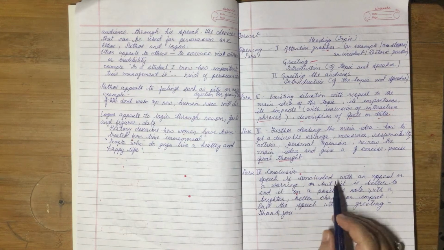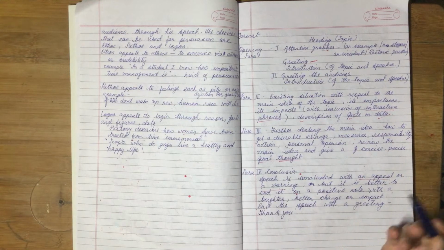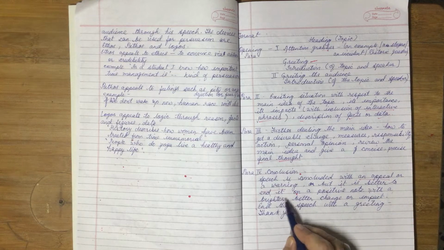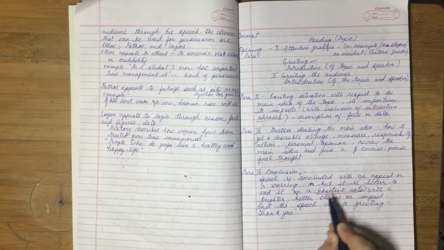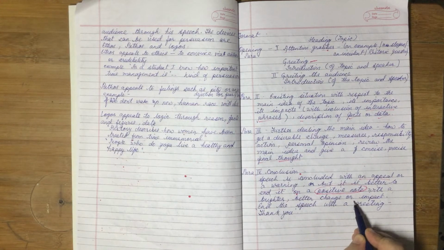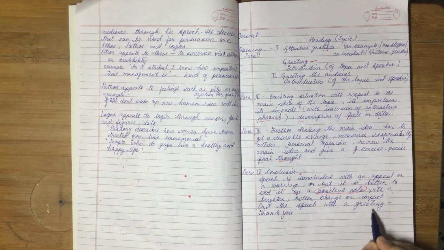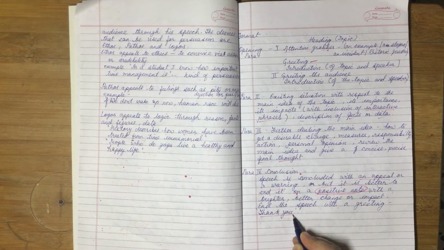Concluding para 4 is an appeal or a warning related to the main idea. Better is to end the speech on a positive note with a brighter, better change or impact, and end the speech with a greeting. Generally, it is thank you.